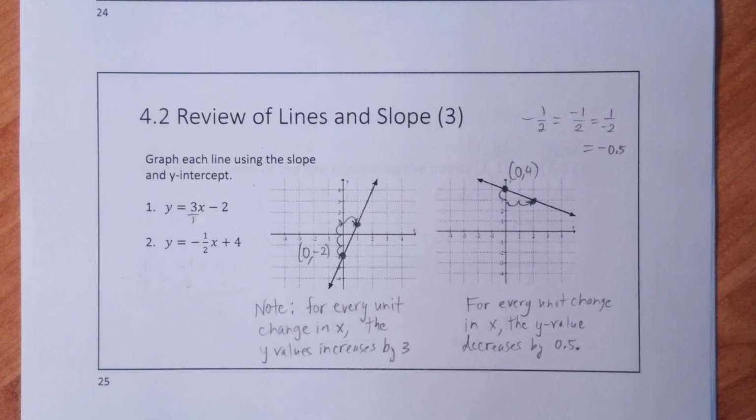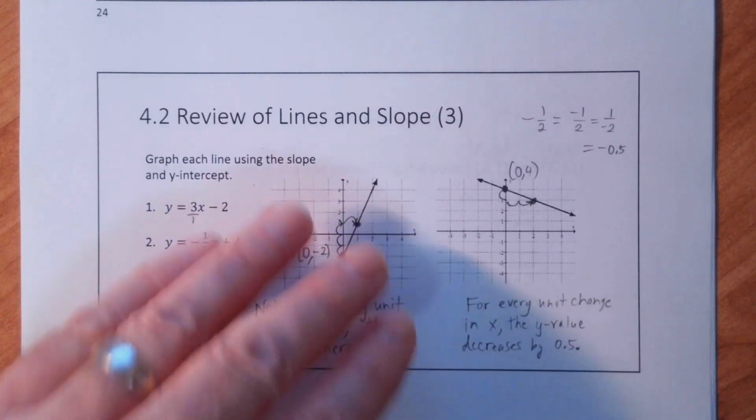Notice here for every unit change in x, the y value decreases by 0.5 or 5/10. So in other words, as x changes by 1, what happened? We're down half or negative 0.5. So for each 1 unit change in x, the y value decreases by 5/10. Alright, so let's go on.